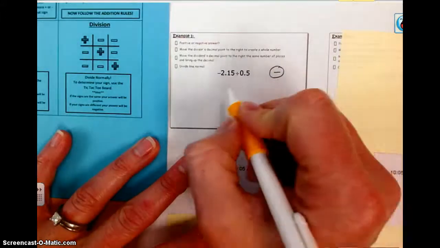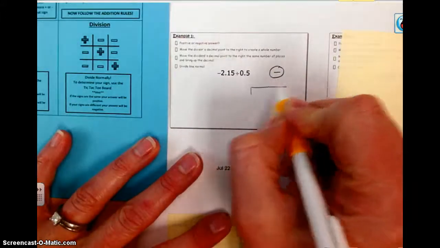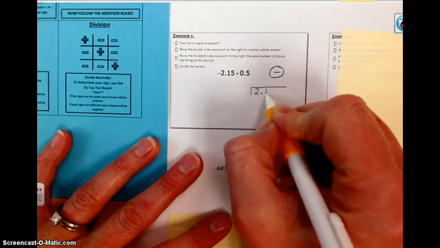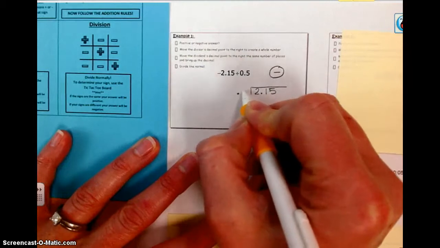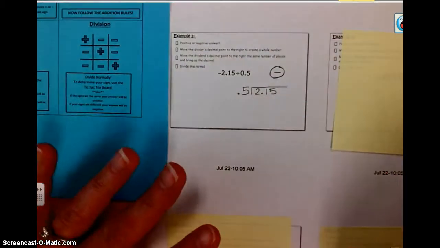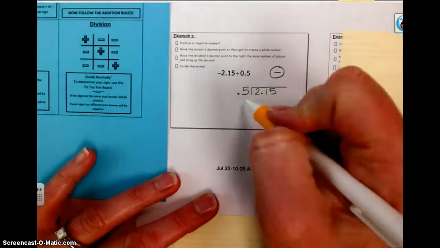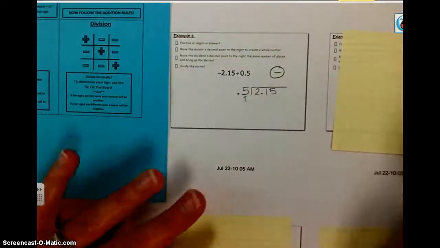2 and 1500ths is my dividend. It will go inside the division box. And the 5/10 is my divisor, so it goes outside. You do want your divisor to be a whole number.